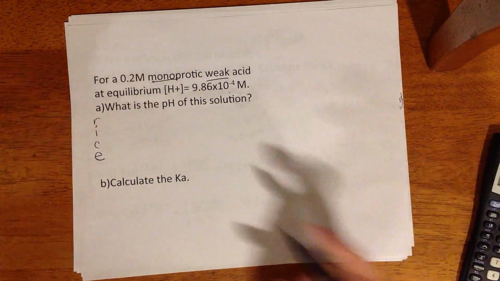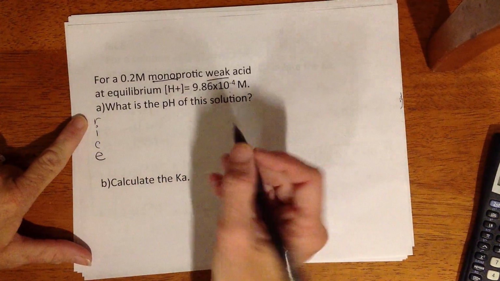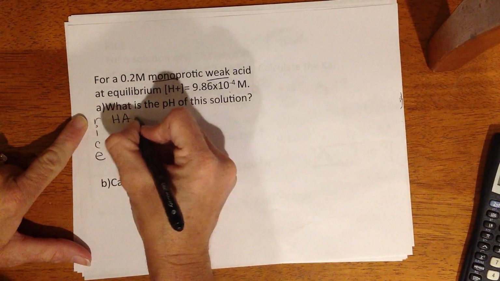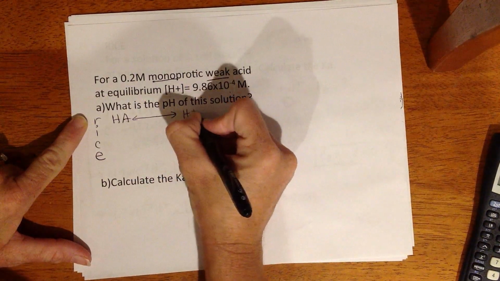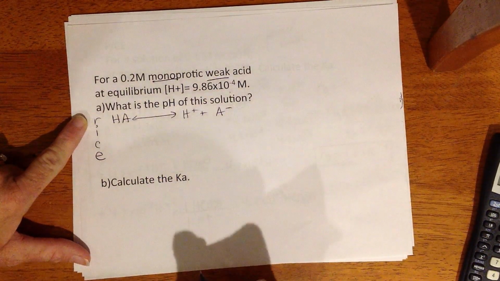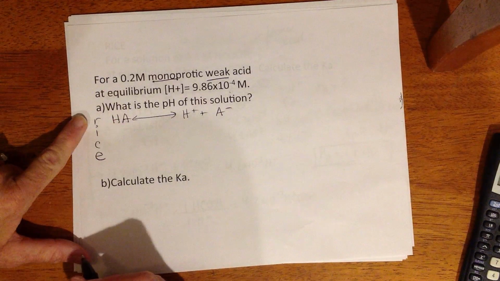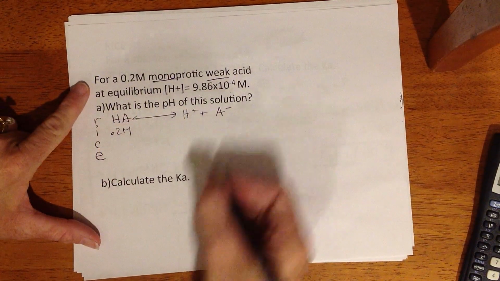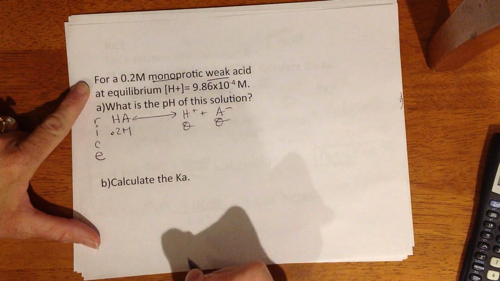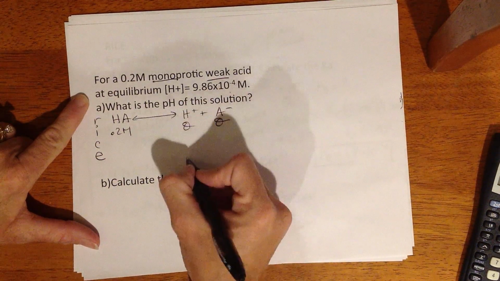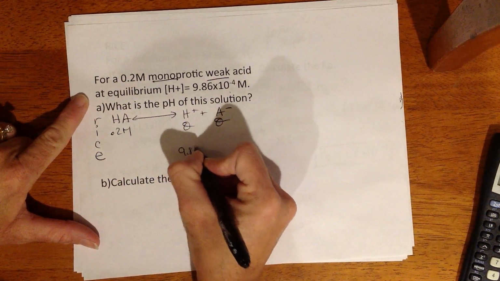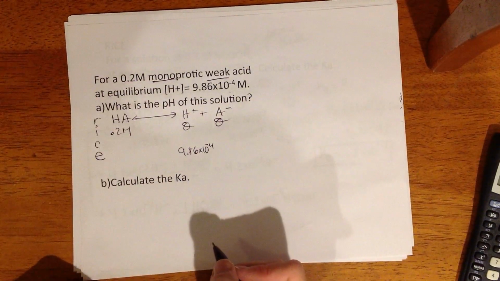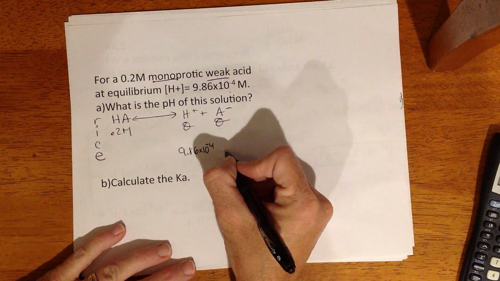Good night. Okay, so weak acid. I have no idea what it is. So I'm just going to put an H attached to something, and then the H will fall off, and the something will be left over. Isn't that a lazy way? I love it. Okay, so I'm starting with 0.2 molarity. I added no H or A minus. At equilibrium, I'm going to have 9.86 times 10 to the minus 4 of the H. And that's all I know.